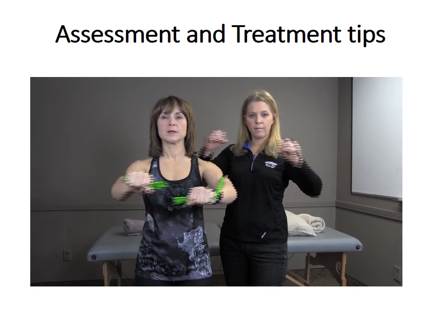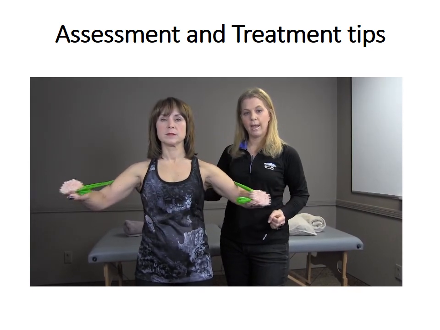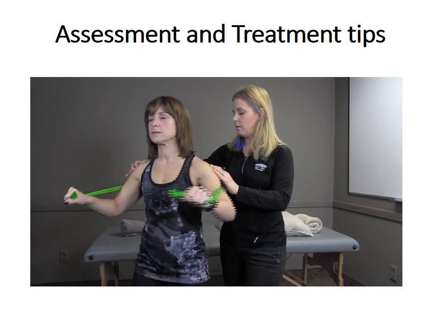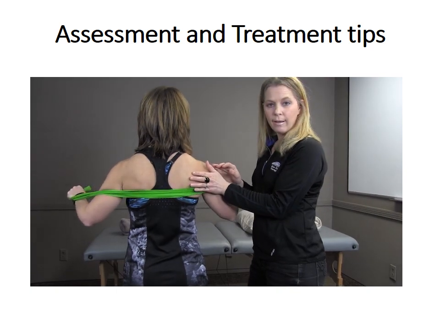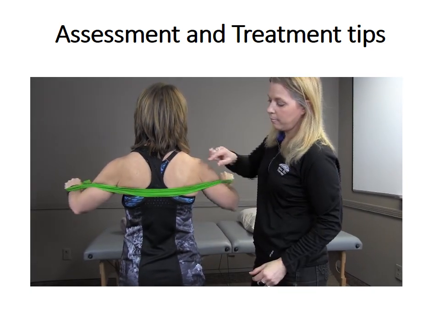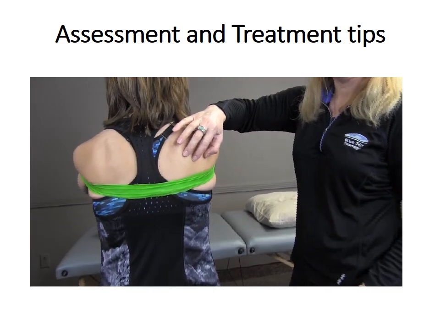And the important thing too is that it's not just arm motion, that she actually gets her scapula involved. So let me have you turn around. She's going to do this again, and you can see as she brings her arms together, her scapulas are protracting, and as she brings them back, they're retracting. That's what you want to have the patient focus on.